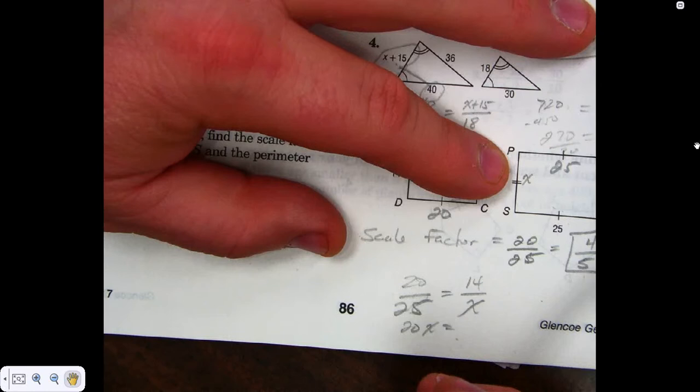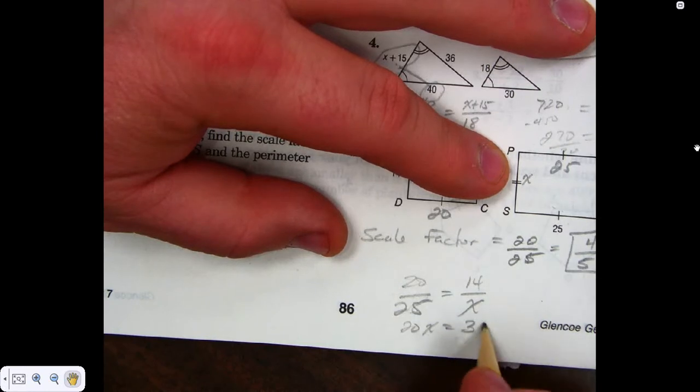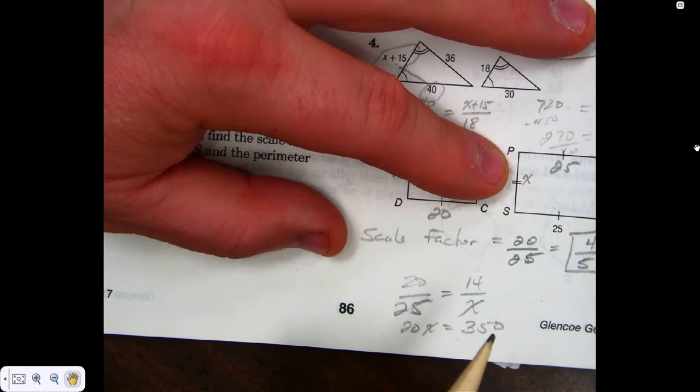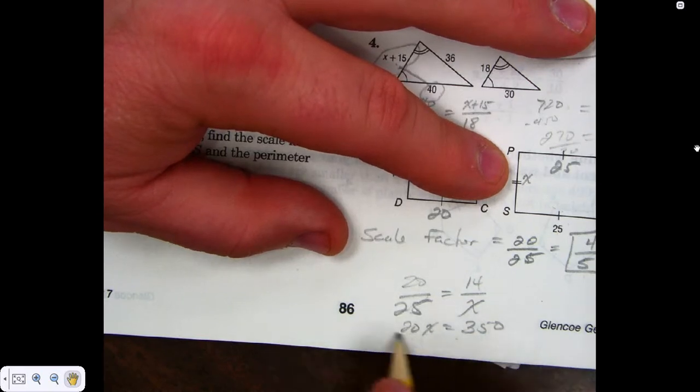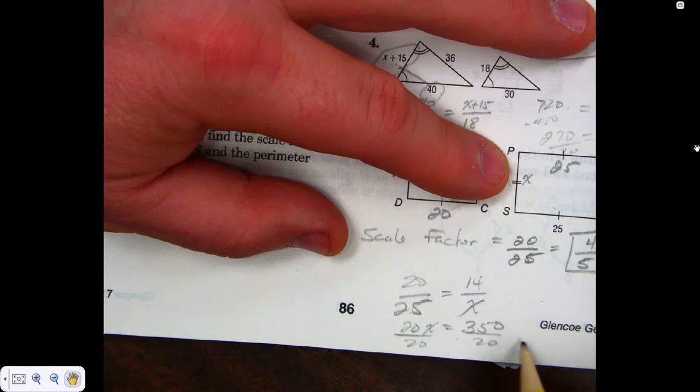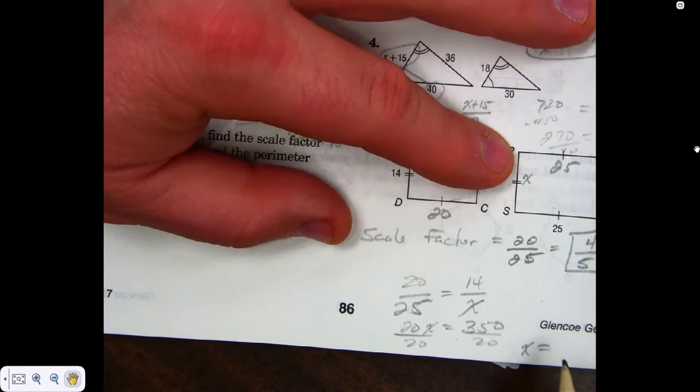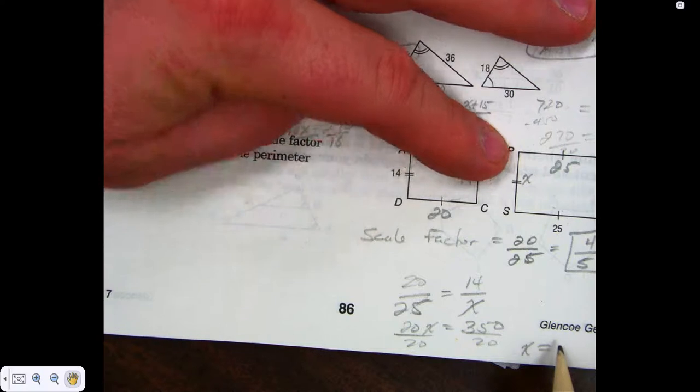14 quarters gets you how many dollars? 350. What? No. It gives you $3.50. So this is 350. Divide by 20. X is equal to?